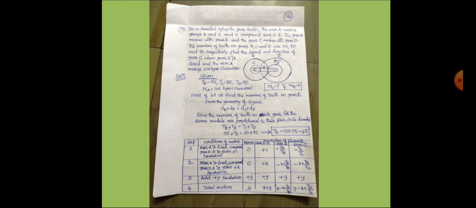Then find the speed and direction of gear C when gear B is fixed and the arm A makes 100 RPM clockwise.